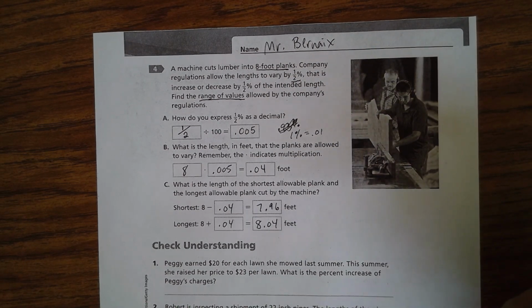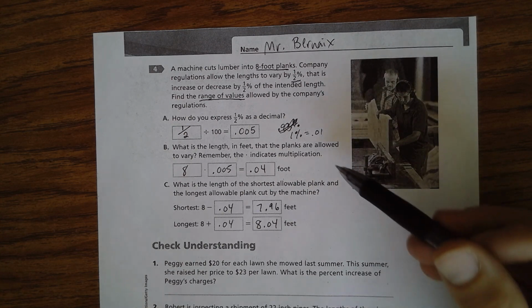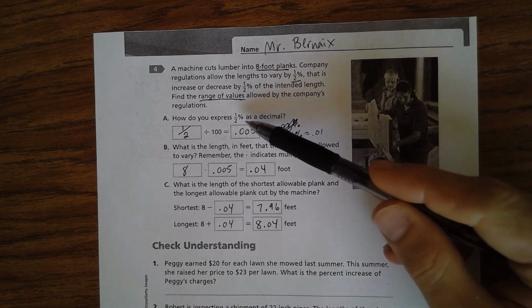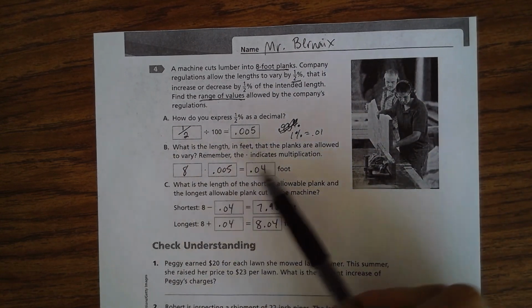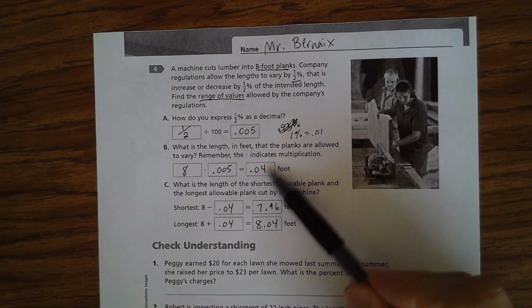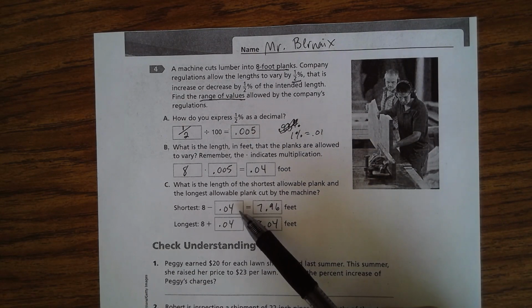So again, you'll have a problem or two like that on the test where you have to find percent error, and that's the way you do it. You turn the percent to a decimal, you find the percent of the original number, and you use that percent of the original number to calculate your shortest or longest.